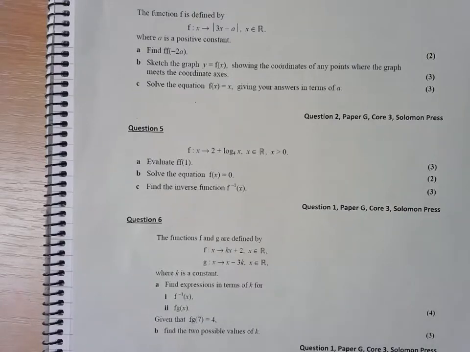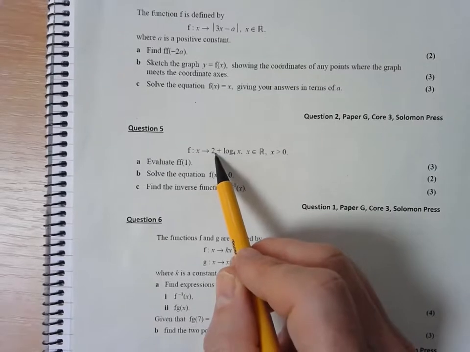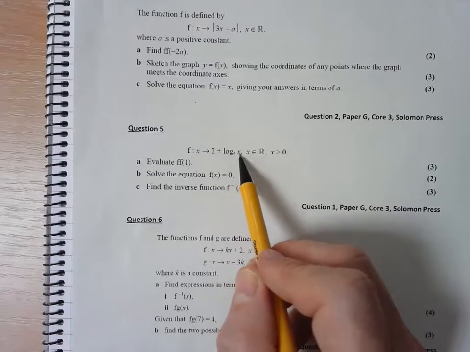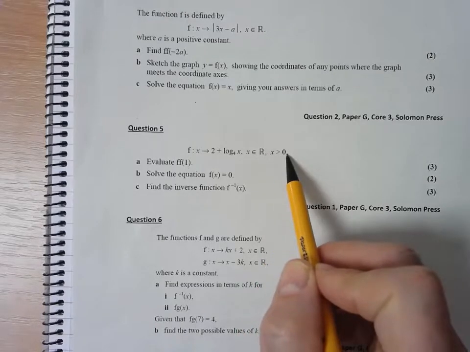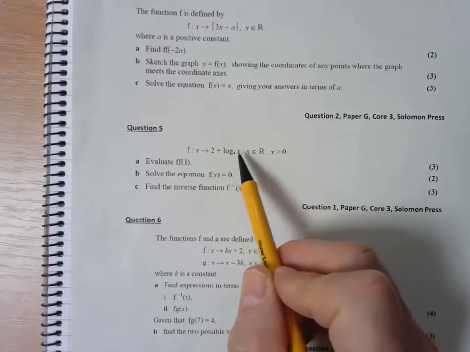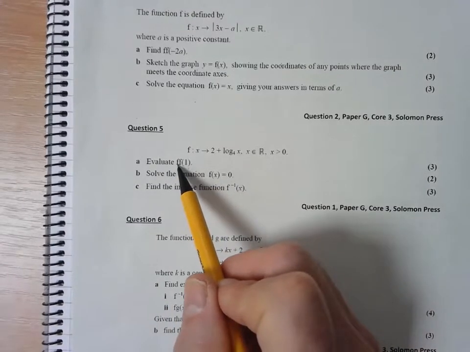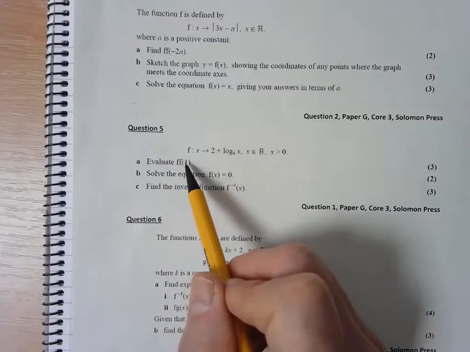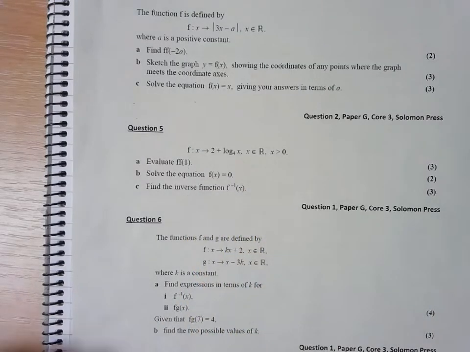Okay, so this is question 5, and we've got f of x maps to 2 plus log to the base 4 of x, and x is a member of the set of real numbers, but x is greater than 0 because we can't take the log of anything less than or equal to 0. So first of all, evaluate this composite function f of f of x, then find f of 1, solve the equation f of x equals 0, and then find the inverse function. So let's have a go at that.